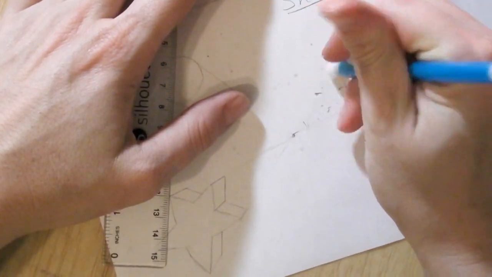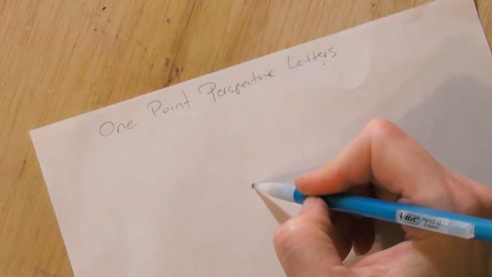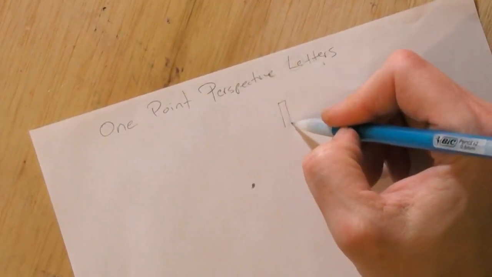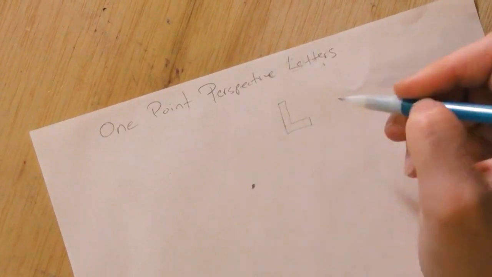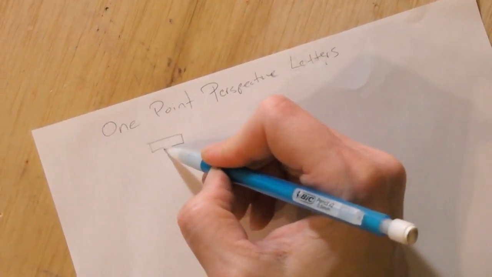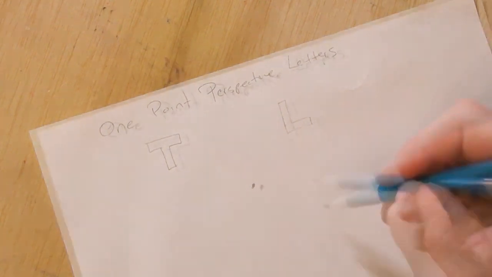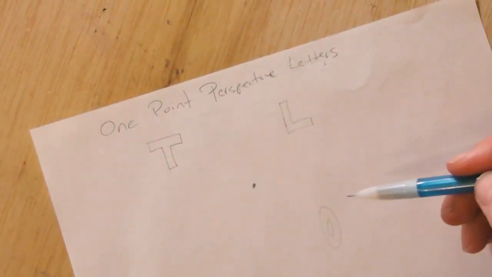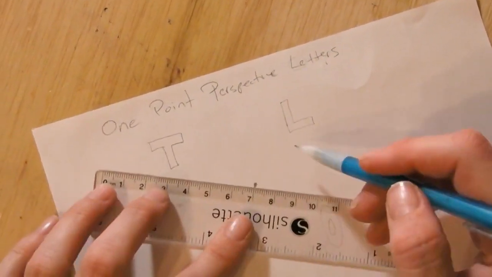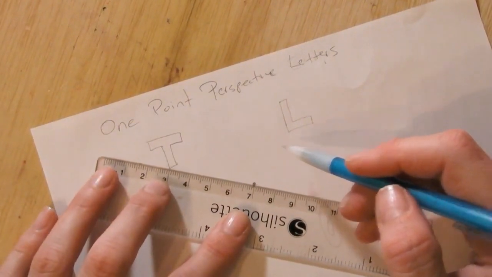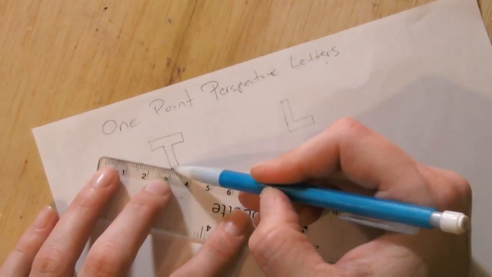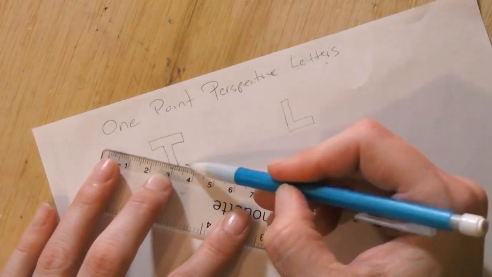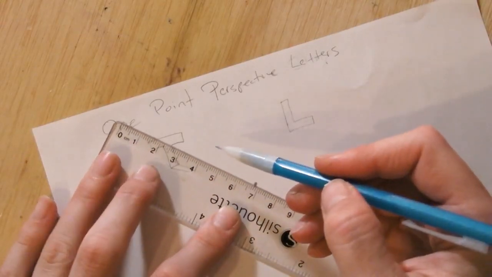Now you're going to be drawing letters. So you're going to make a squared off letter. Well, the worksheet already has them done for you. So an L, a T, and the letter O. And I'm going to take each corner to the vanishing point. Now I have 2 letters above the vanishing point, so we'll see the underneath of them in the side.